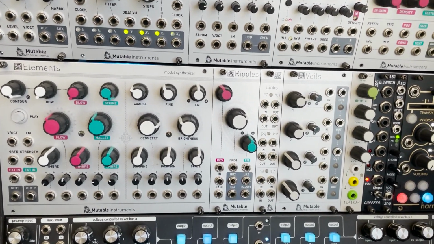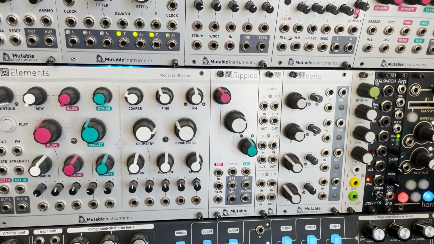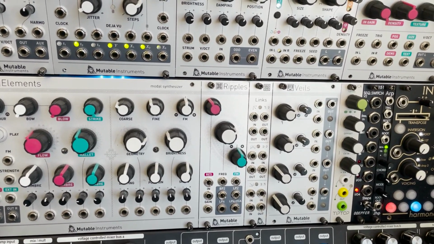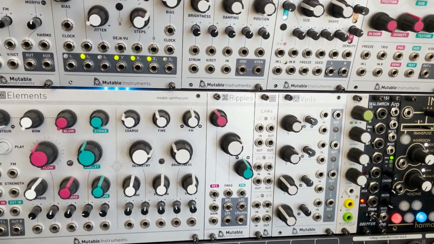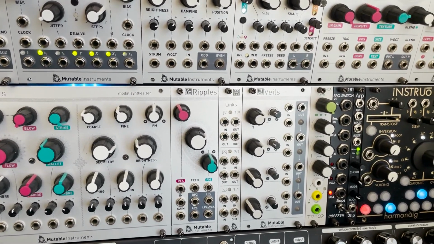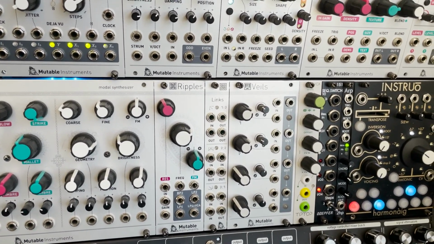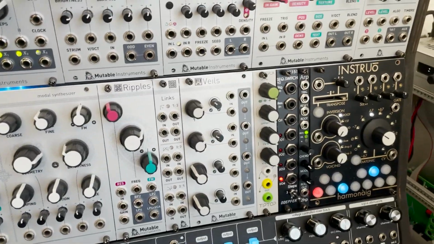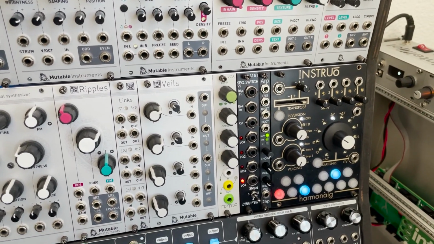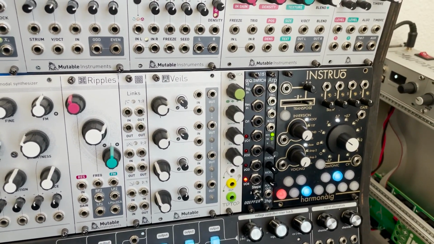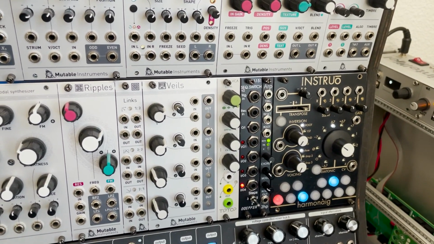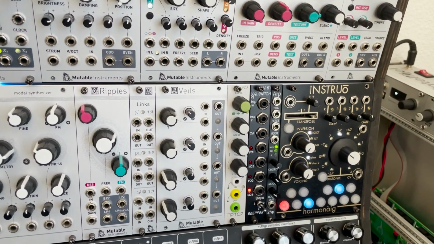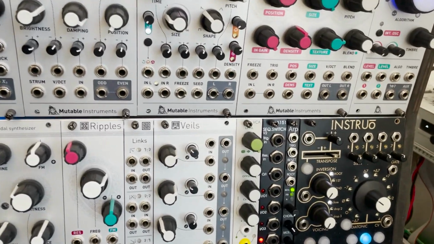Then we have Links, which is like a buffered multiple with more function. It's a really cool utility module when you need to route things somewhere, and it's small, so it fits in most systems. Veils is another quad VCA that is essentially responsible for signals coming from this case. And then the VCA from Tip Top, which I primarily use for anything that requires leads and stuff, because you have more function of offset and more CV modulation is cool.